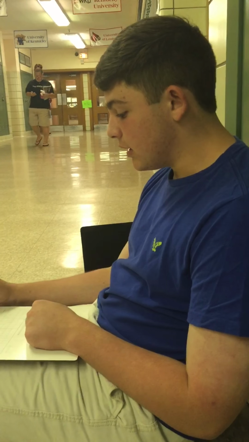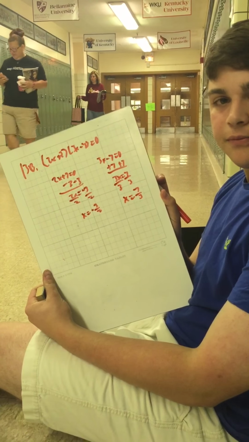Next we have 3x - 7 = 0, plus 7 on each side, 3x = 7. Again, you can't evenly divide these by 3, so this again turns into a fraction, so x = 7/3.